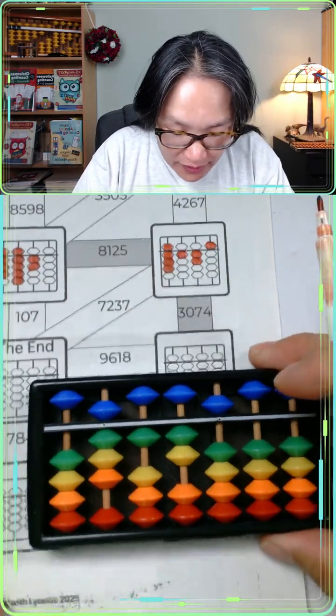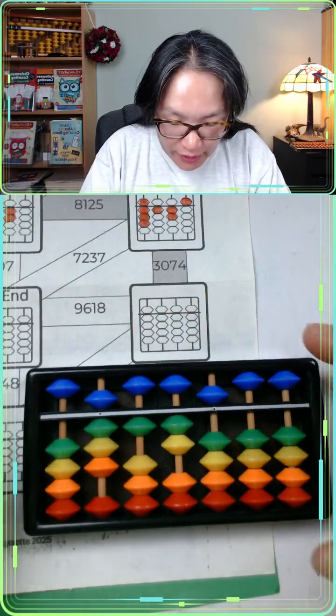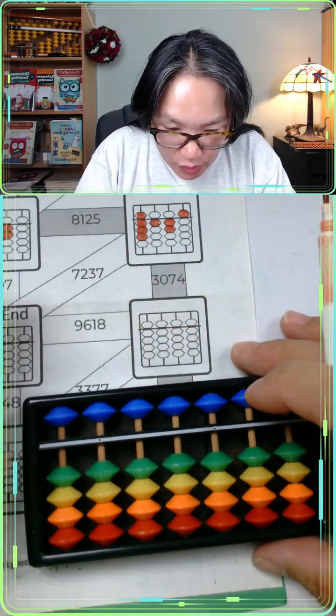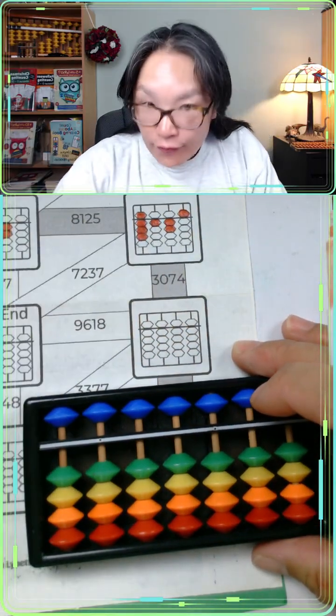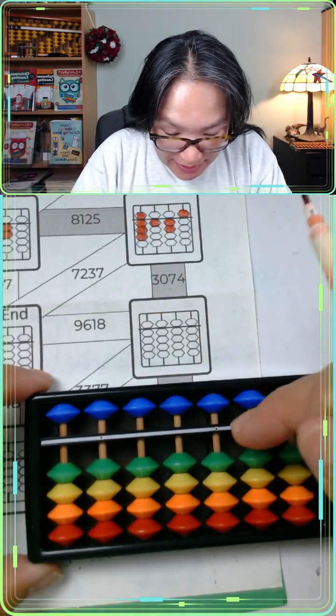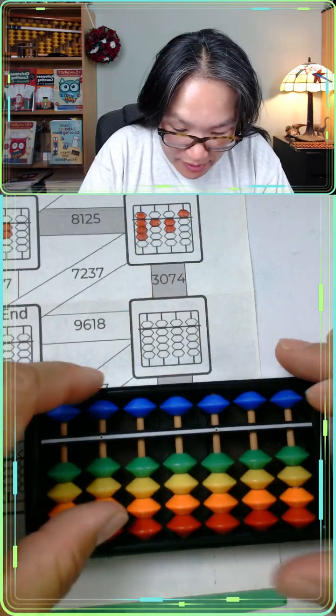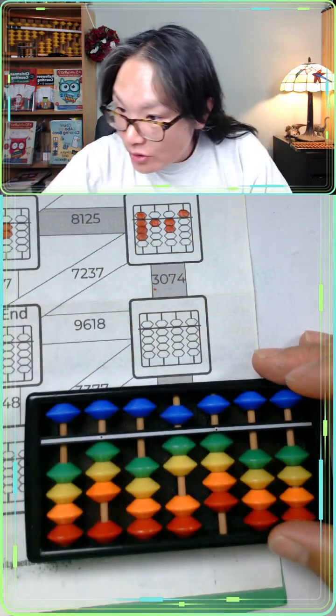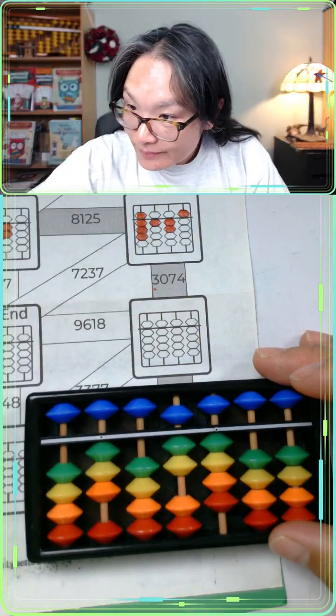I started going down this path, understanding how to read it and stuff. I'm going to show you how to add, subtract, multiply and divide. However, what we're going to do is understand that all this does is tell you what the number is. So my next number is 3,074. It's so crazy.